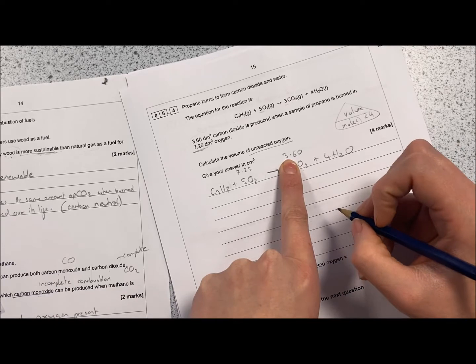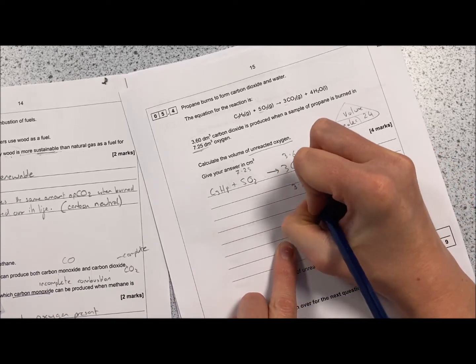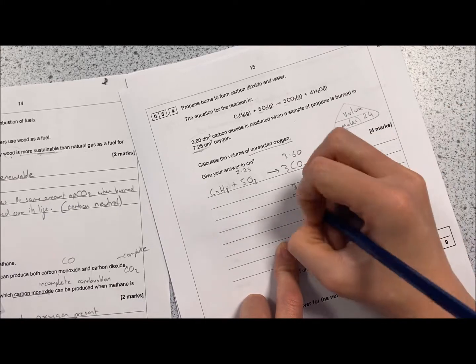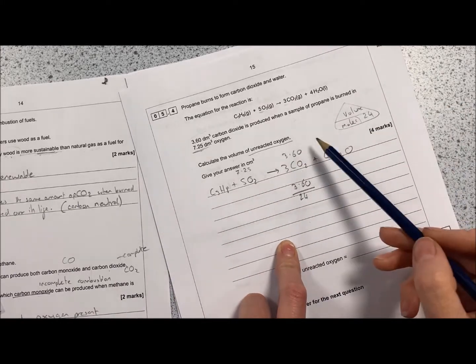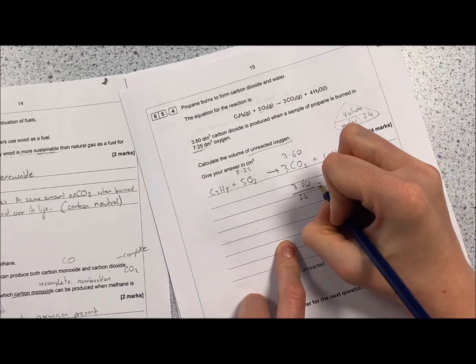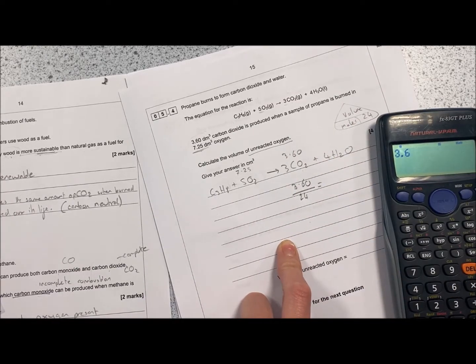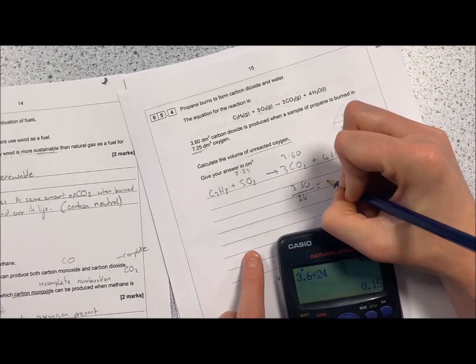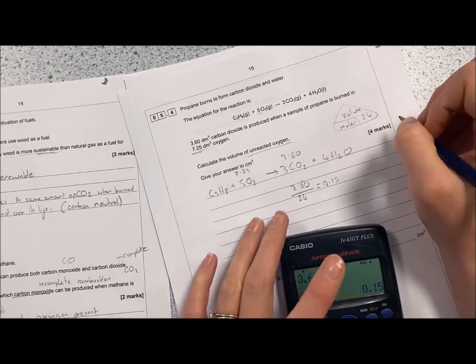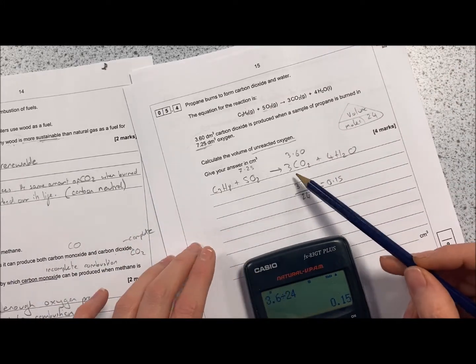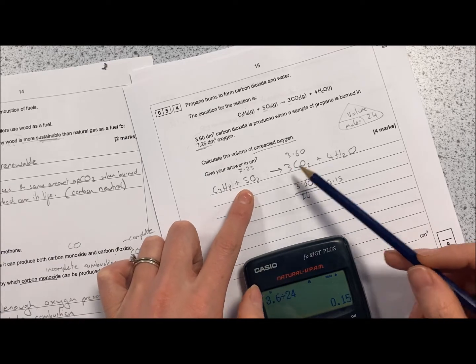So 3.60 is my volume. That goes on the top. Divide that by 24 because I'm working out my number of moles. If you do that in your calculator, that will give me 0.15. Now 0.15 would be 3 moles. So I've got 3 to 5, like as a ratio.